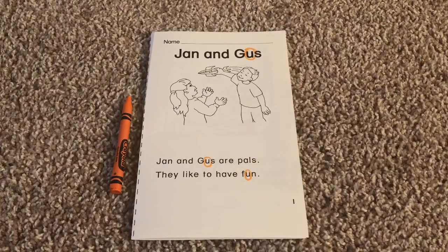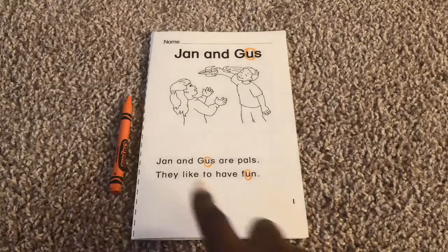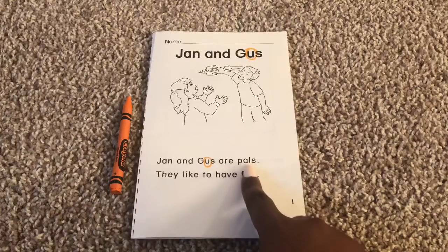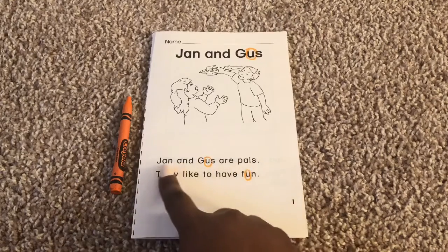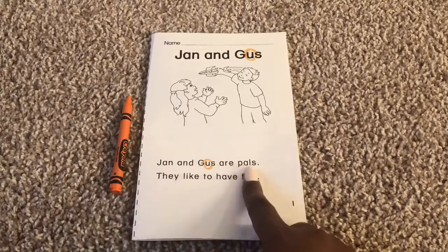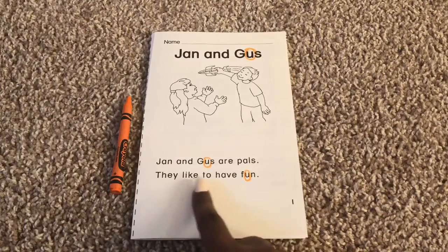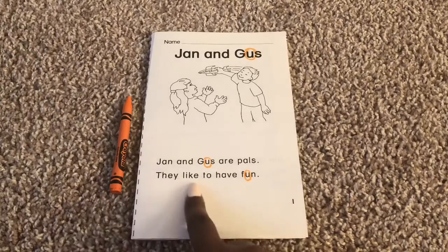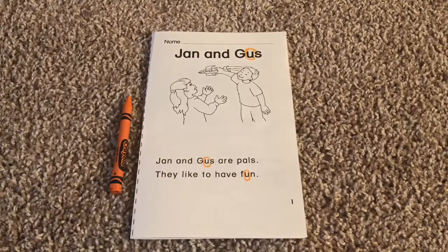Let's read our sentences at the bottom of the page. Jan and Gus are pals. Pals. Jan and Gus are pals. They like to have fun. They like to have fun.